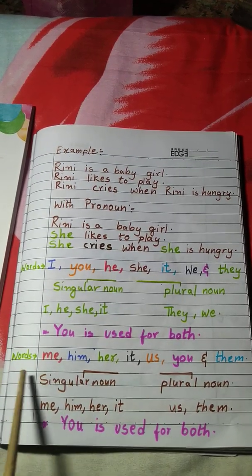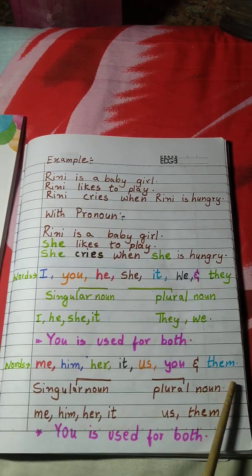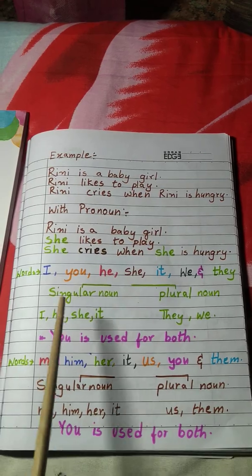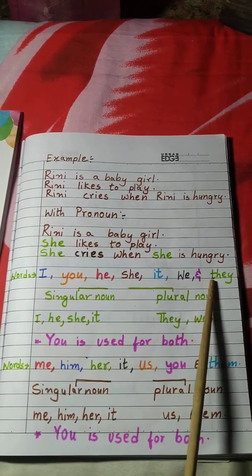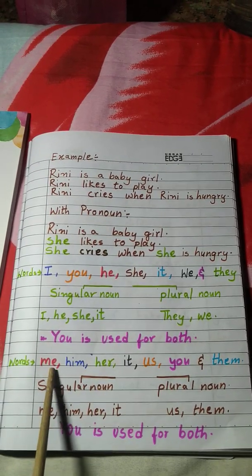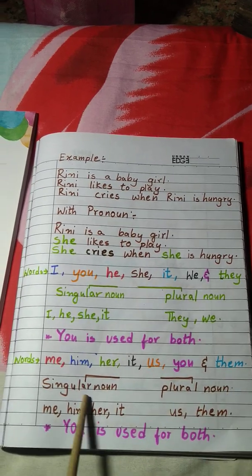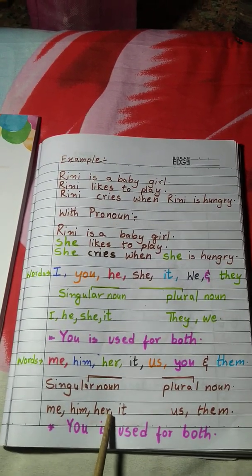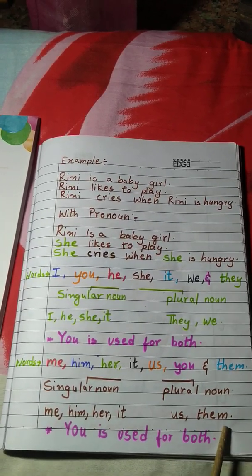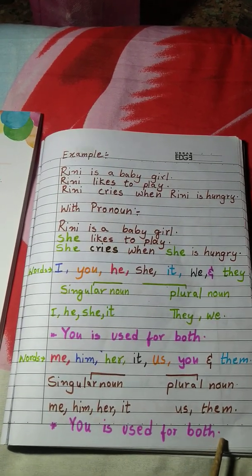Now let us see here. When we talk about me, him, her, it, us, you, and them, here also we have singular and plural pronouns. Singular pronouns are me, him, her, it. Plural pronouns are us, them. Here also you is used for both.